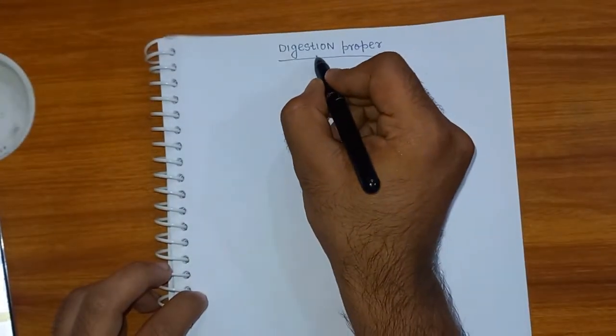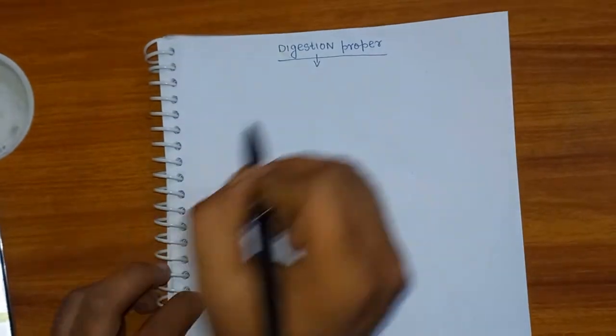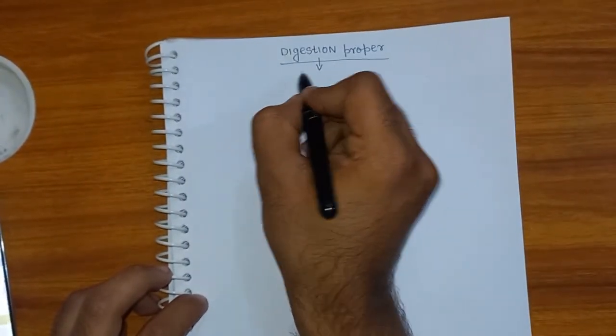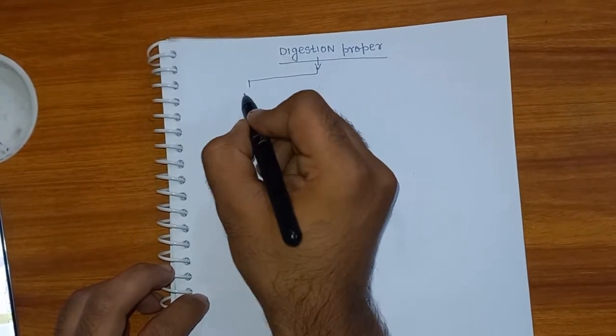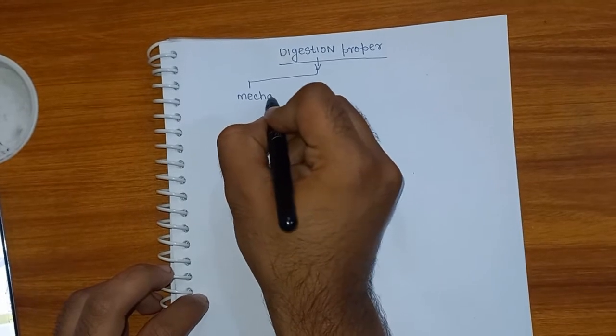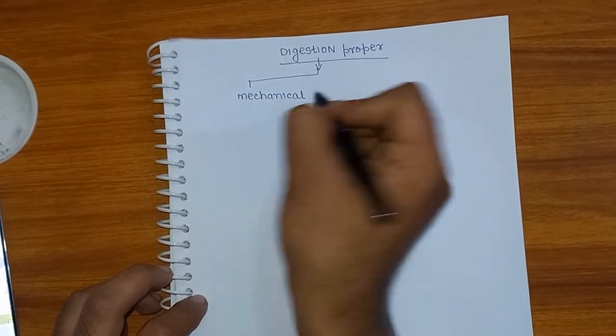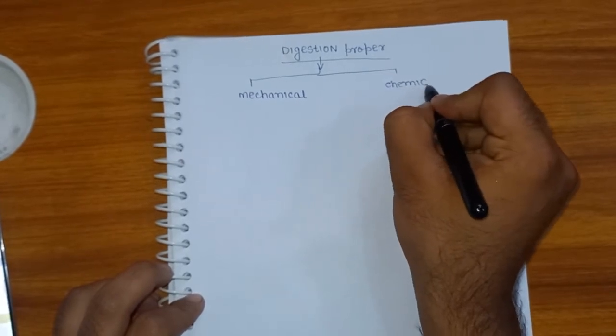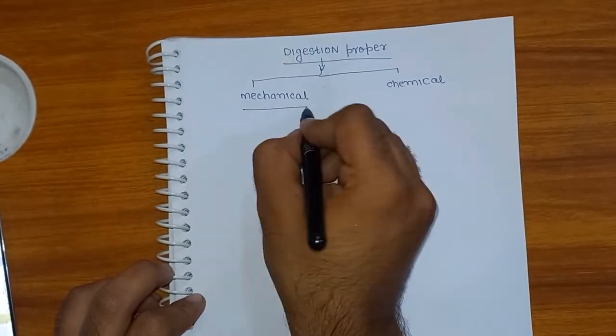This topic includes digestion proper. When we talk about digestion proper, it takes place through two processes. One is the mechanical process, and another is the chemical process. Let me describe these two things.